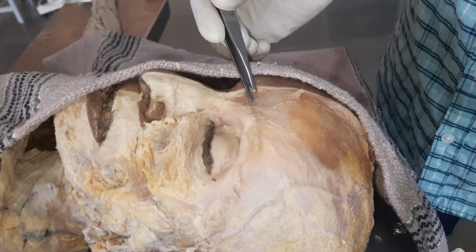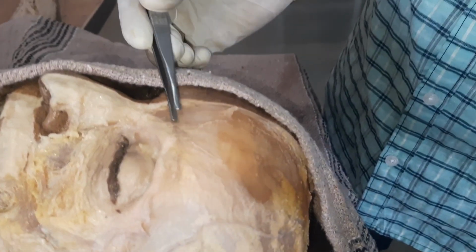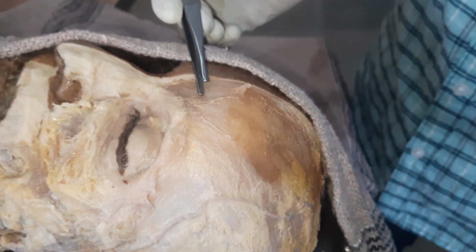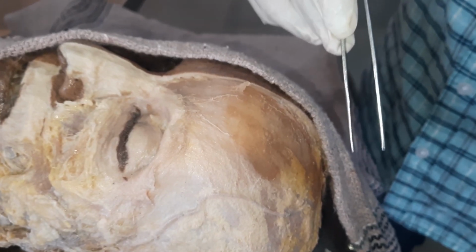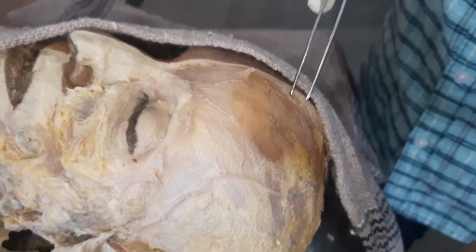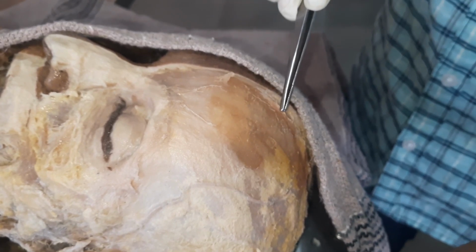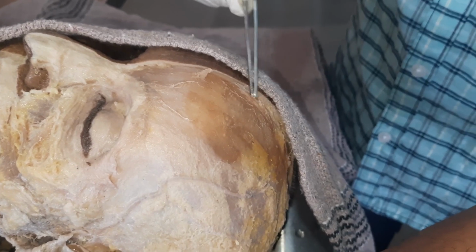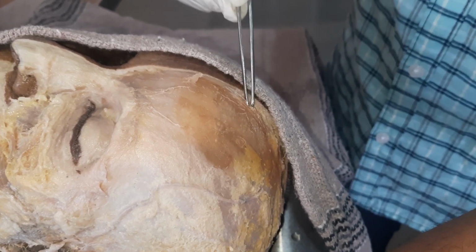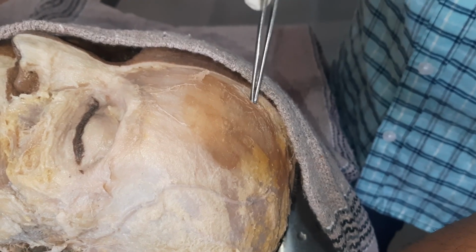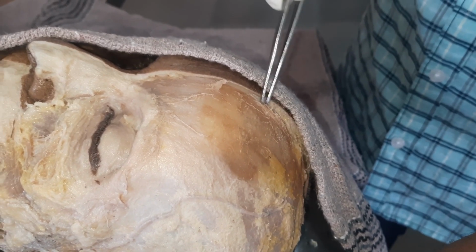So scalp has got 5 layers: skin, superficial fascia, then the muscle layer and the aponeurotic layer, that is frontal belly of occipitofrontalis, and also there is posteriorly occipital belly, and both of them are attached to the epicranial aponeurosis. Below the epicranial aponeurosis, loose connective tissue, loose areolar tissue. Then after that, this white area here, that is pericranium.